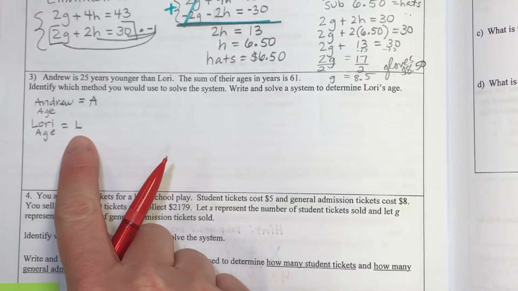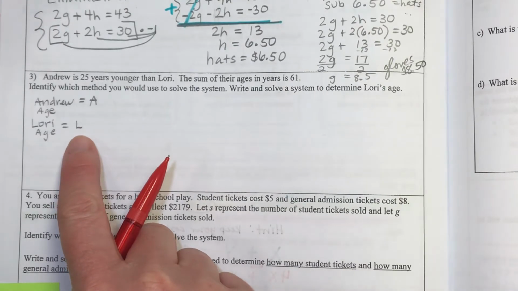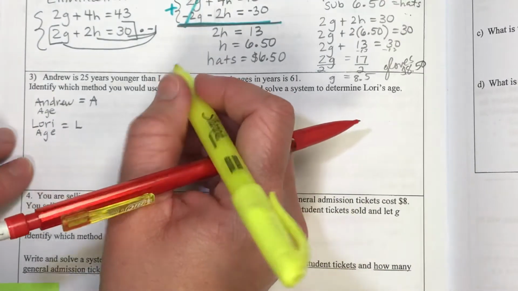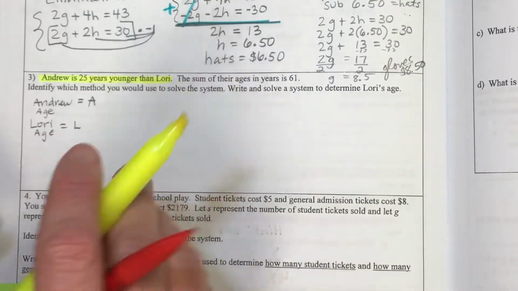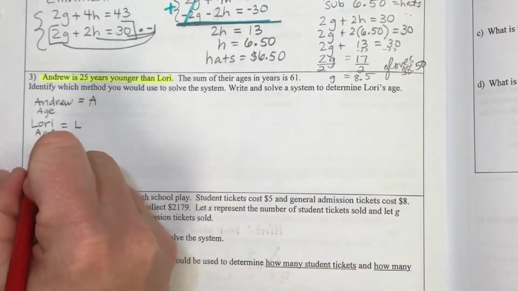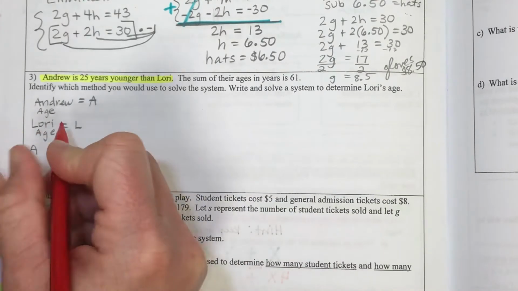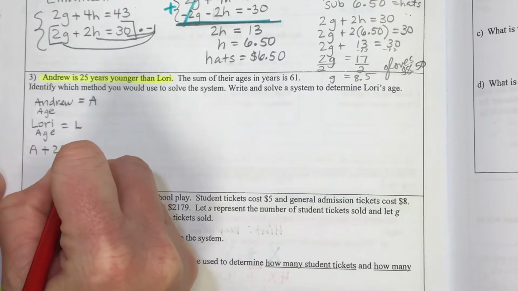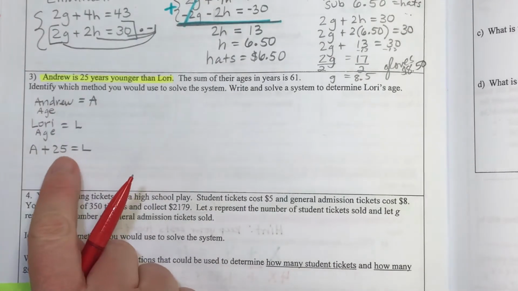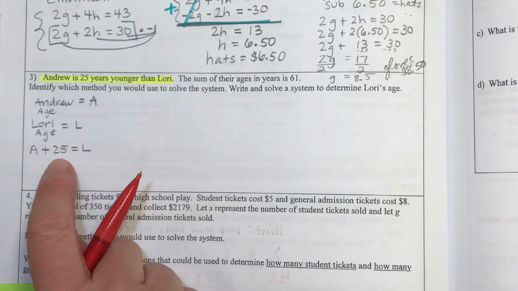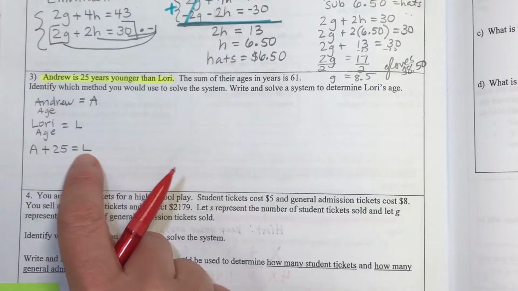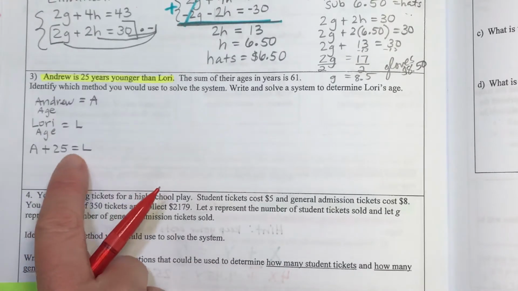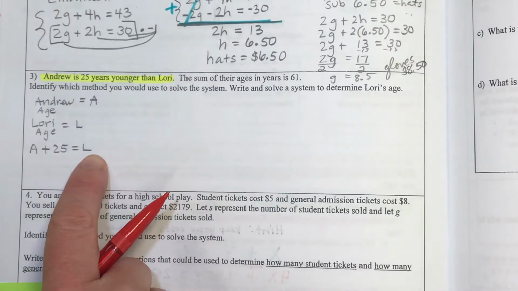Now, I was given 2 sentences, and one of the sentences is this, that Andrew is 25 years younger than Lori. Well, if we know Andrew's age, and we add 25 to it, we will get Lori's age. Because if Andrew is younger than her, that means Lori's older, so if we add those 25 years, we'll get Lori's age. So Andrew's younger, we have to add 25 to get to Lori's age. So that's my first function.